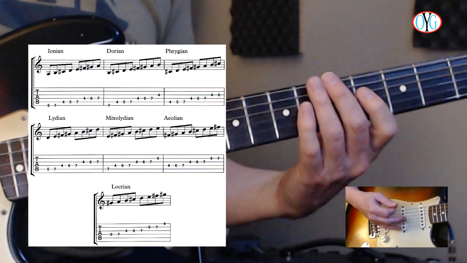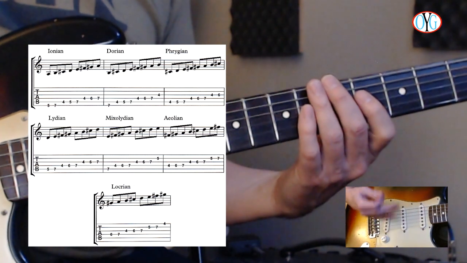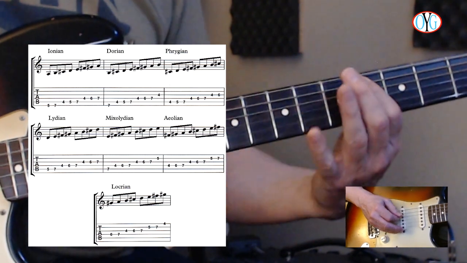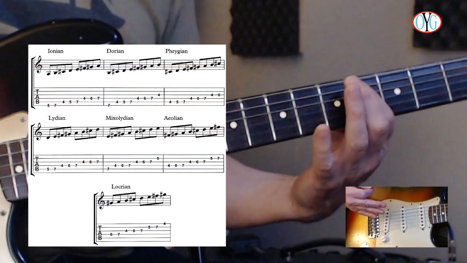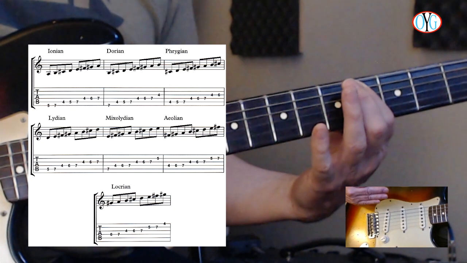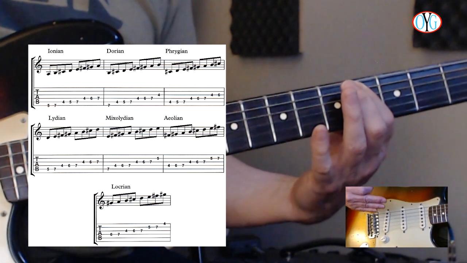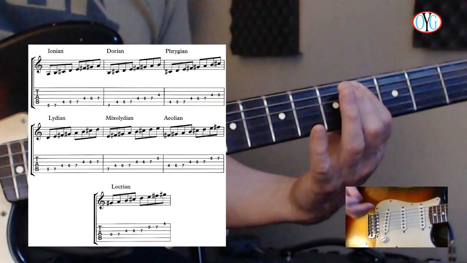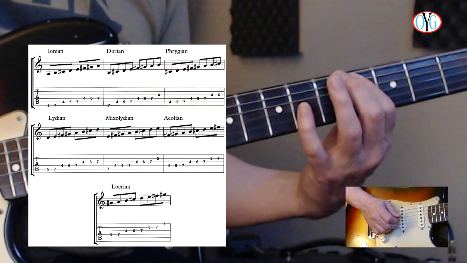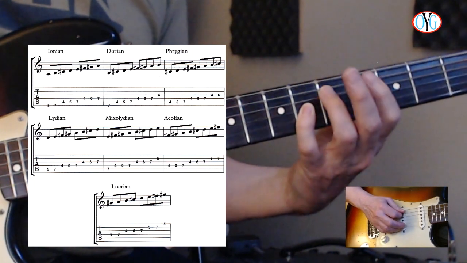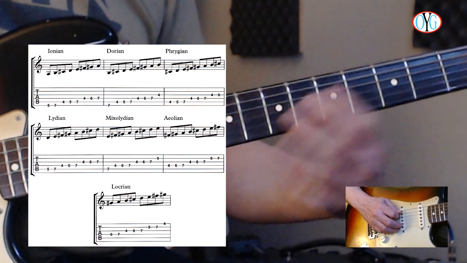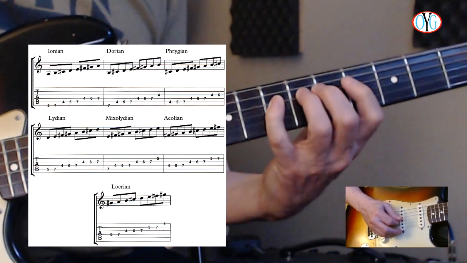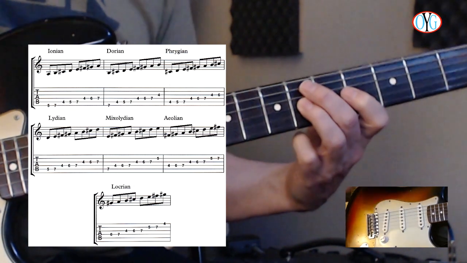The third mode is the Phrygian mode, starting on the 3rd note of the Ionian mode, A, B, C sharp. So you're seeing a pattern here, right? Each mode begins on the next highest note of the Ionian mode scale. So in Phrygian, we're starting on C sharp, playing through the notes in order. C sharp, D, E, F sharp, G sharp, A, B, C sharp.